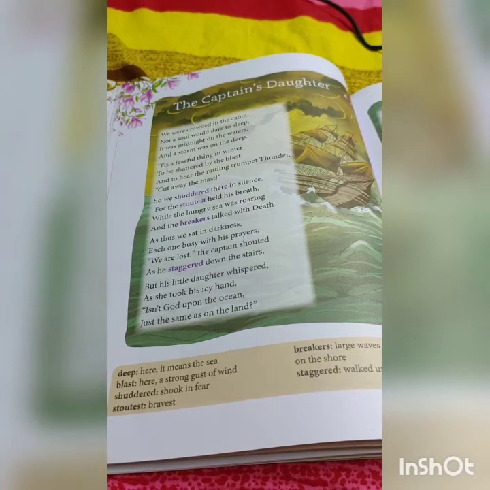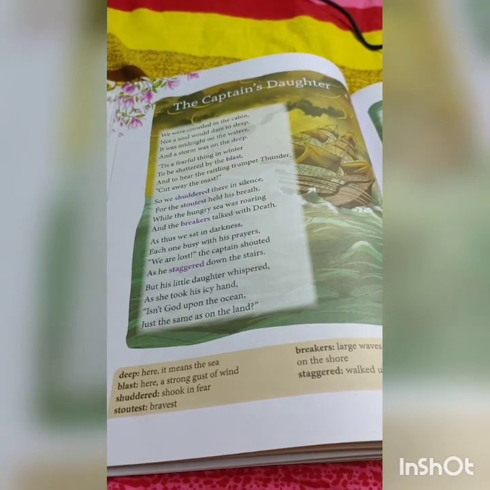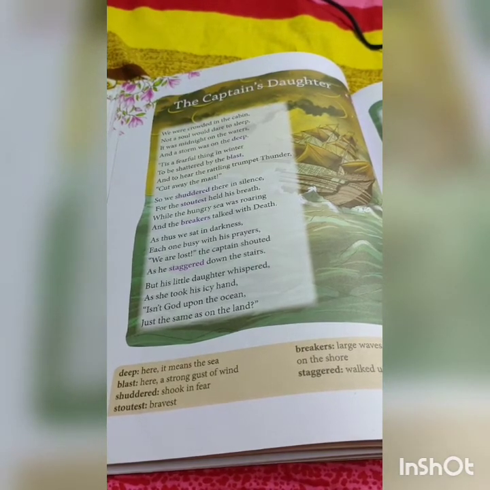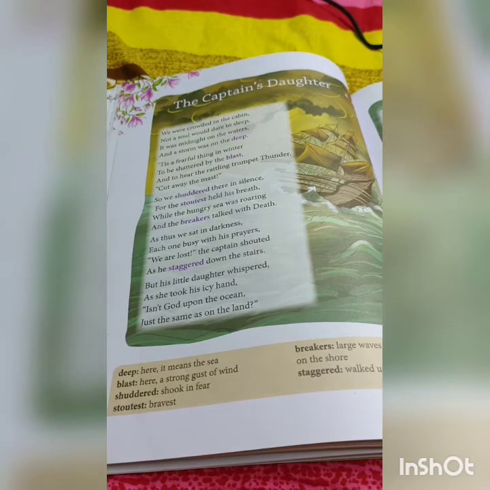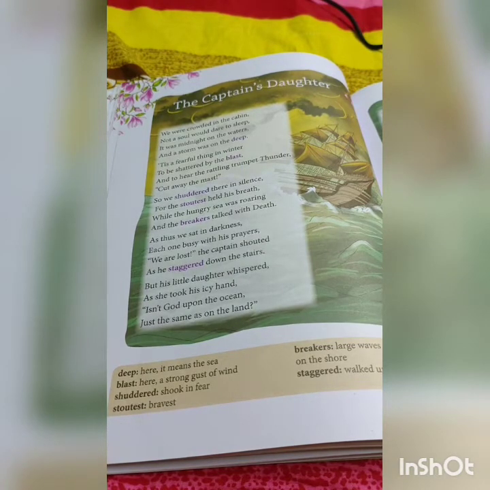We are lost, the captain shouted. Now the captain, who is the head, the decision maker of the ship, the captain who can control everything of the ship, the captain who is the father of each and every people on board at that time, has given up, has lost his hopes.